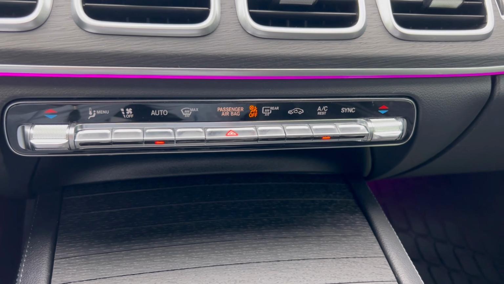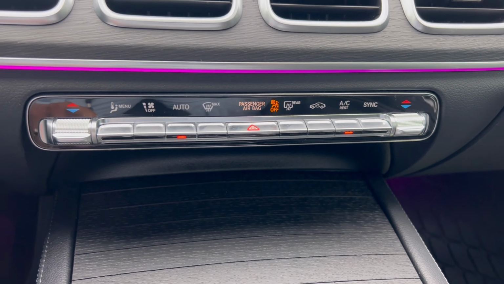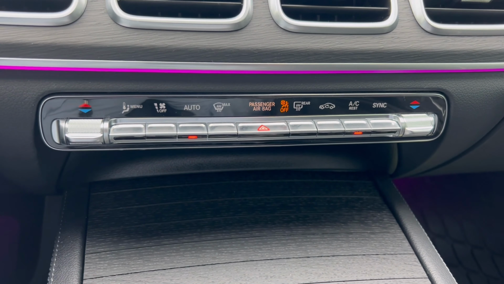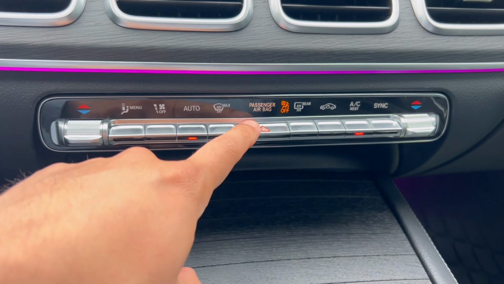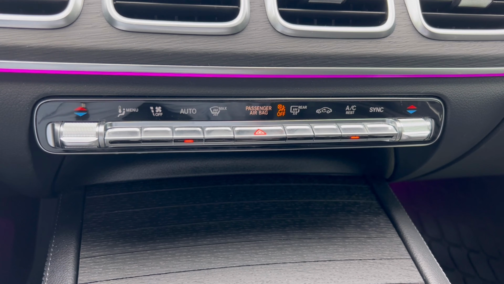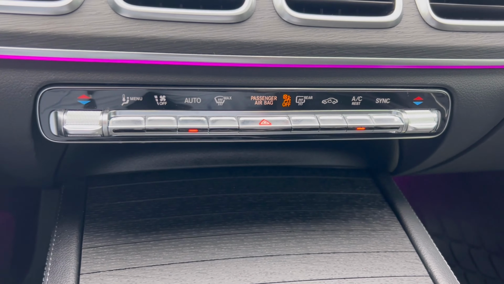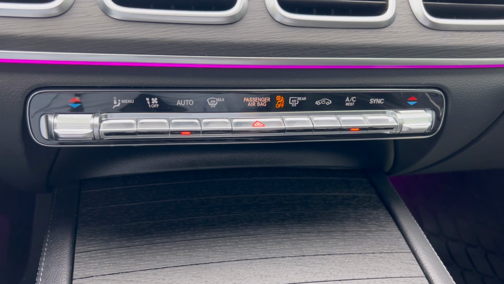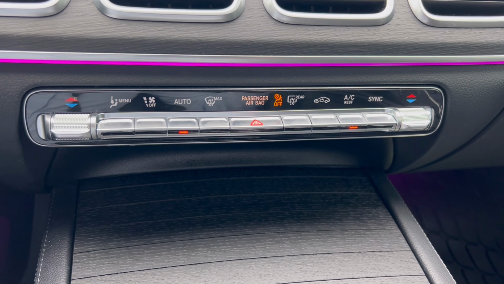The next button is a little bit of an odd one of all the climate buttons, but I've actually had clients, they call me, it's the hazard button, right? They've called, hey, where's the hazard button? And it's right on the AC control. So that's how you turn it on and off. There's also a little passenger indicator light of the airbag being on or off.